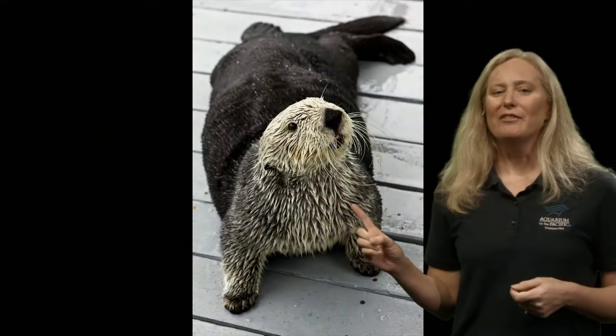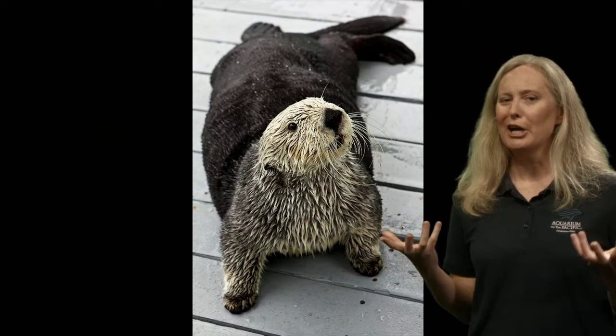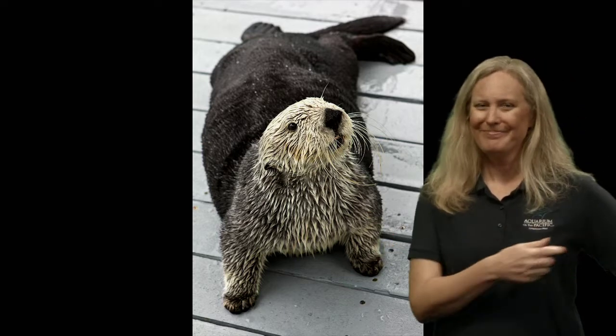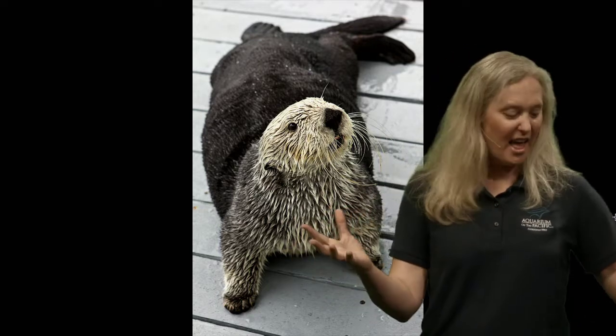Well, sea otters have a very special way of getting that food from the bottom up to the top and carrying everything with them. It's basically like they have shopping bags in their armpits. So they have all that hair, all that fur on their body. They have so much loose and extra skin and fur that they create like little pockets underneath their arms.